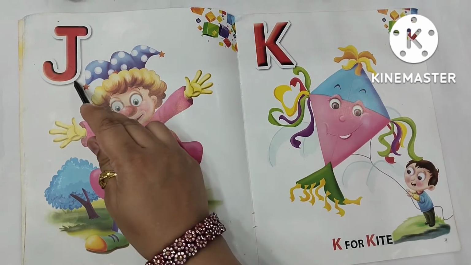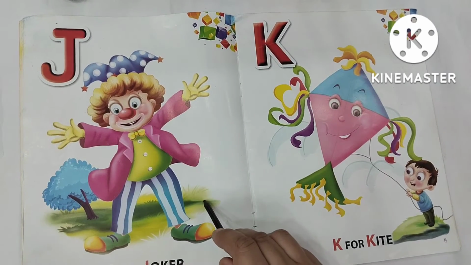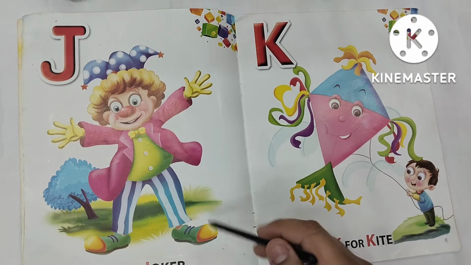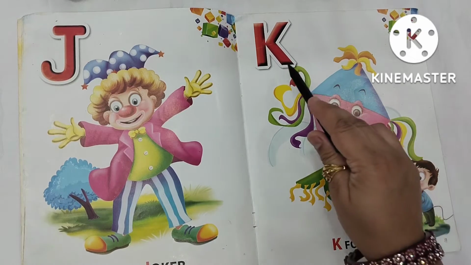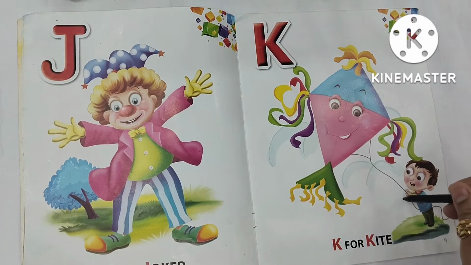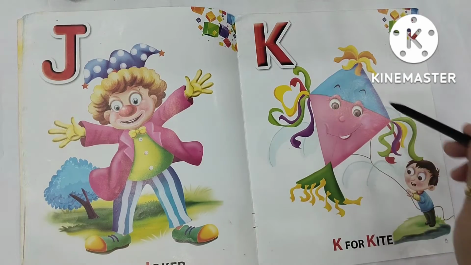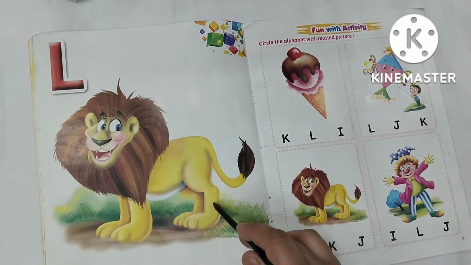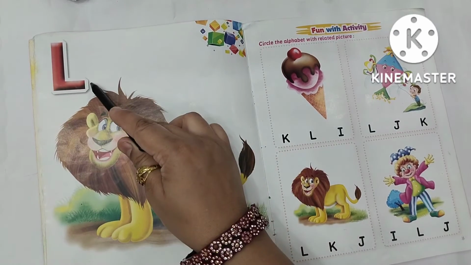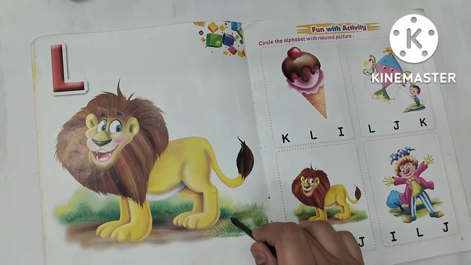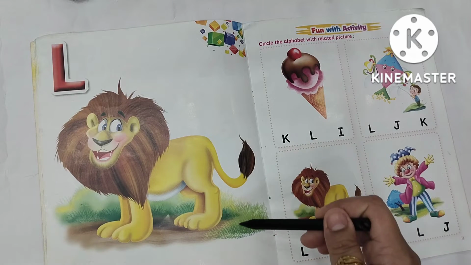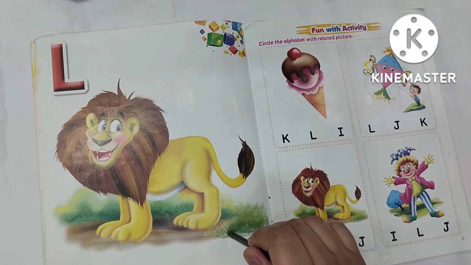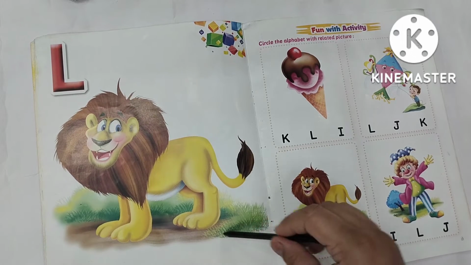J for joker. J for जोकर. अब जोकर कहाँ मिलता है हमें? सर्कस में. वेरी गुड. के फॉर काइट. एल फॉर लायन. एंड लायन इज द किंग ऑफ फॉरेस्ट. Lion is the king of forest. Very good.